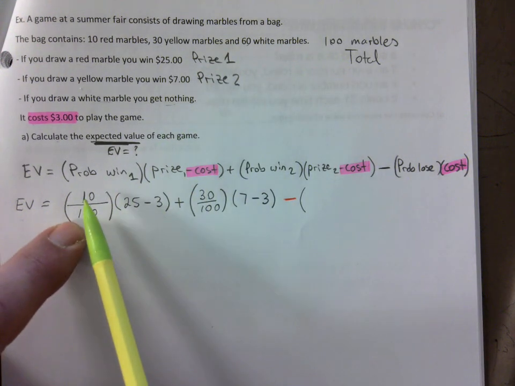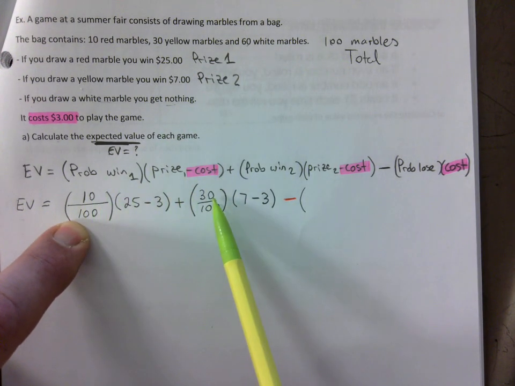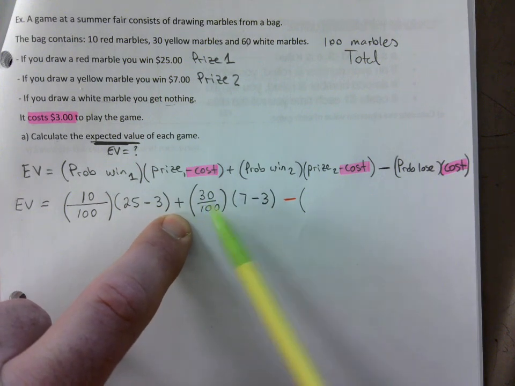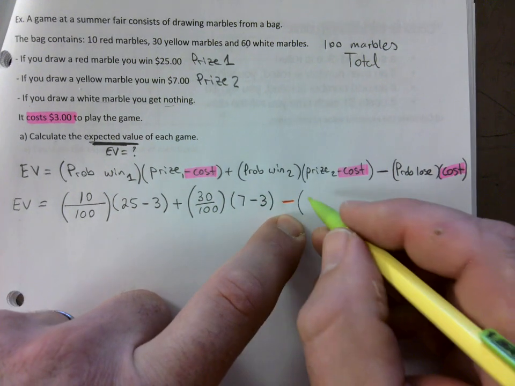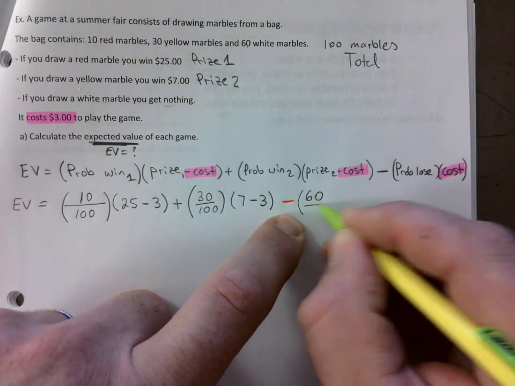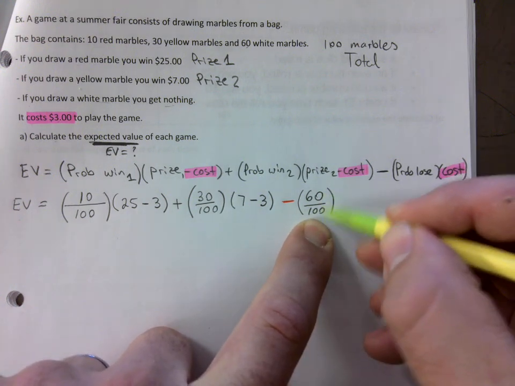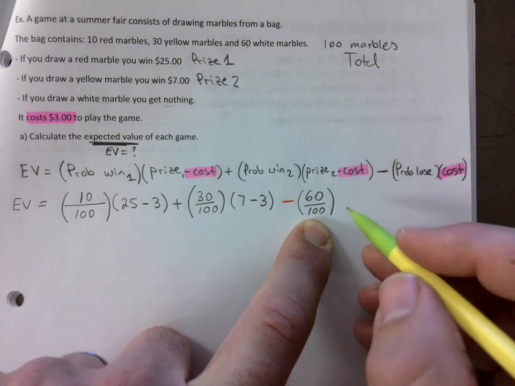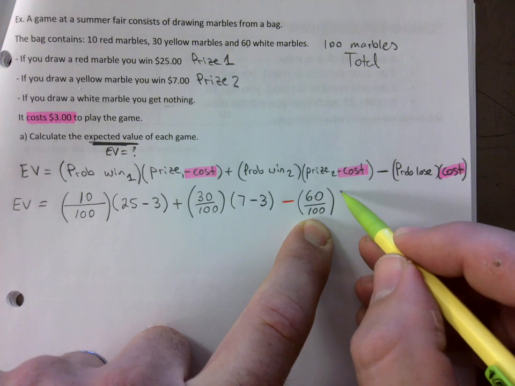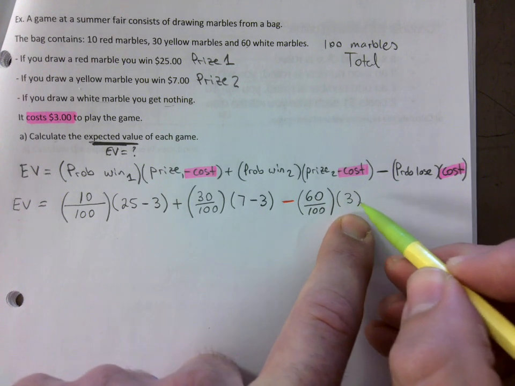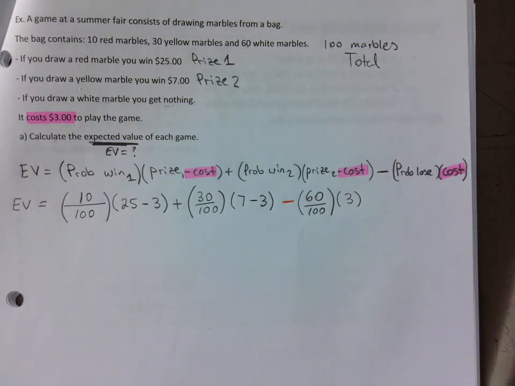But you also know that you've already used up 10 and 30, right? So this is 10%, 30%. So this has to be 60% anyways. Whether they tell you or not, there's a way to figure this one out. And the cost is just $3, so that's where this is different. You just plug in the 3 there, and that's it.